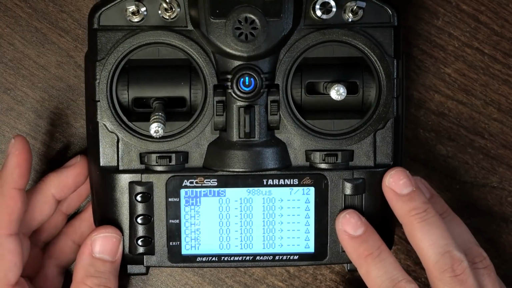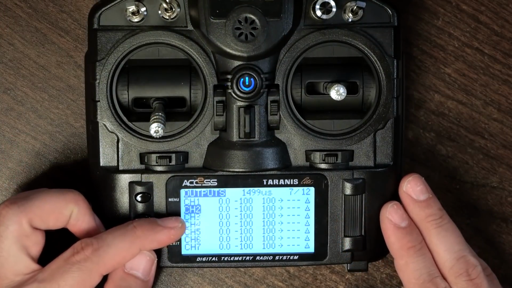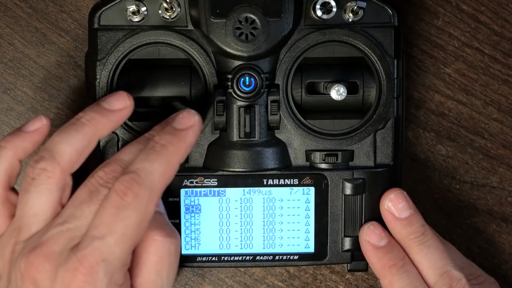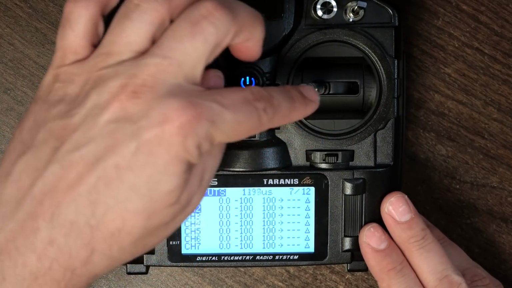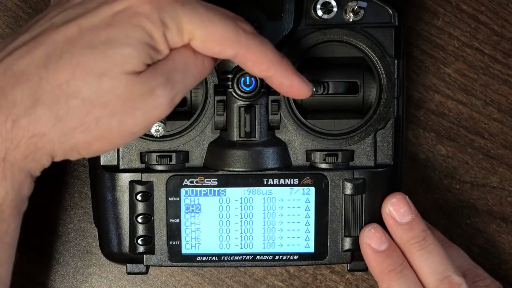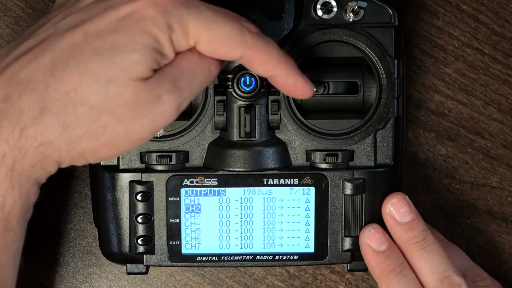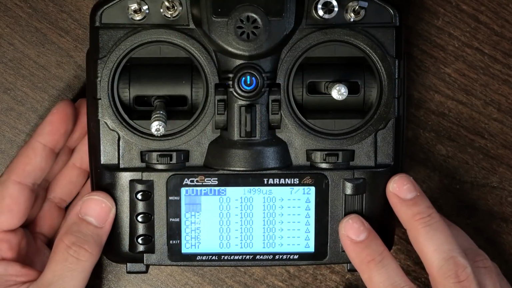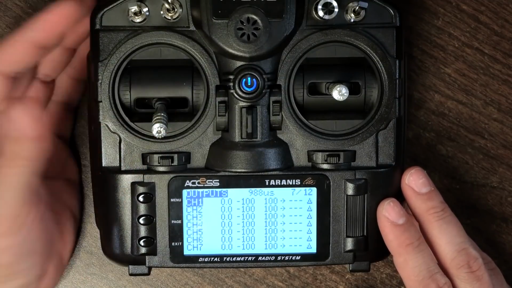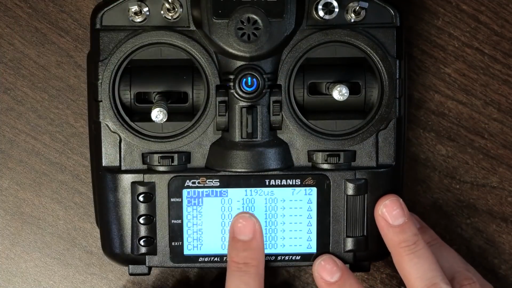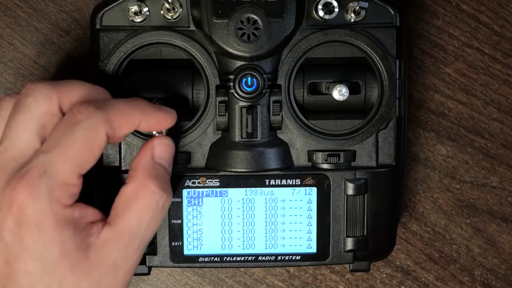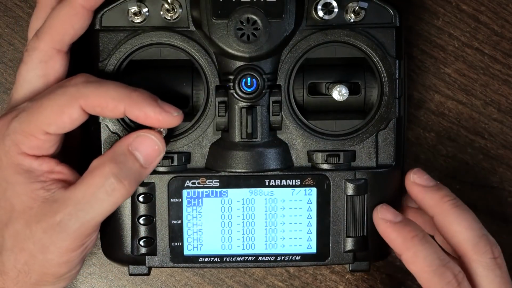If I move the jog wheel down and highlight channel 2, then which channel is that? I'm going to keep moving the sticks. Aha, so that is the roll channel. I'm moving left and right. So what I want to do is highlight a channel, channel 1. I want to move the sticks until I see that value move, and then I know which channel I'm adjusting.